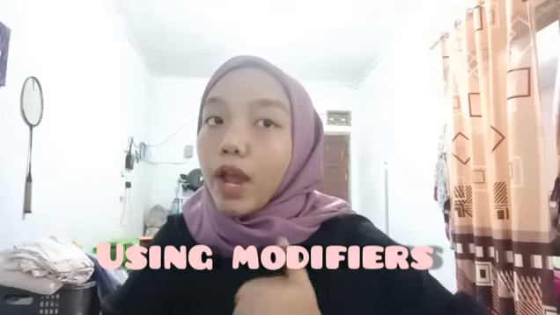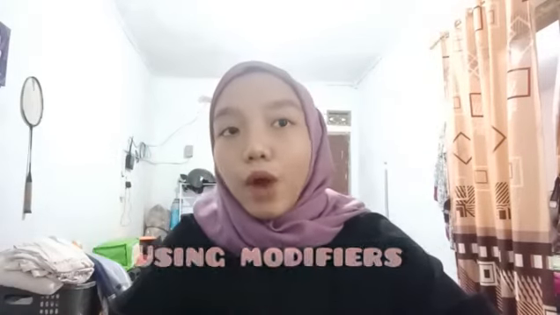Using modifiers quite, rather, or fairly. Quite is often used before the article. It is generally used positively, while rather tends to be used negatively.